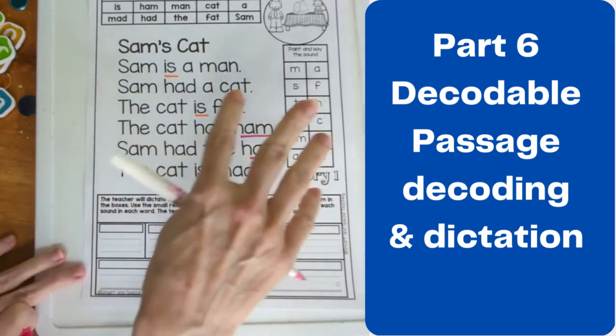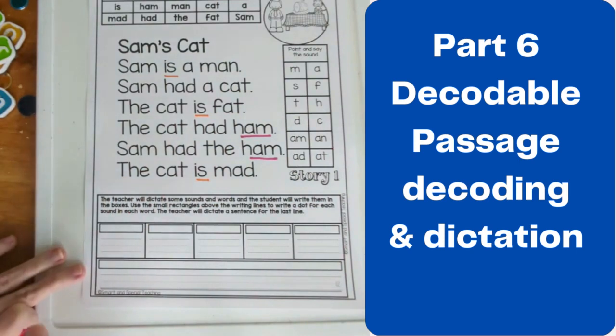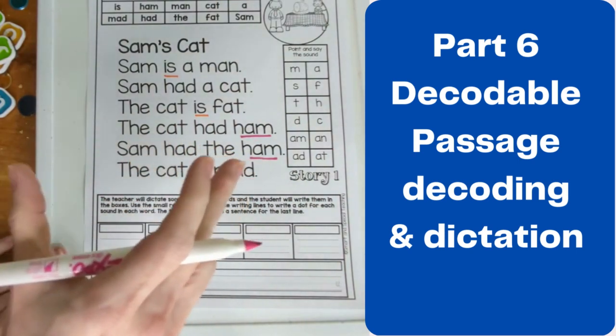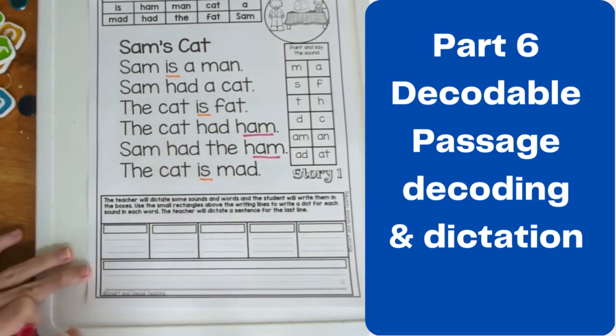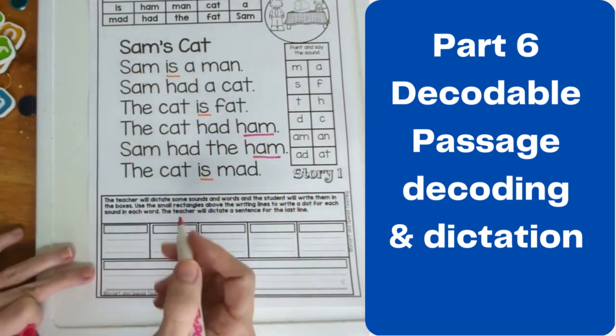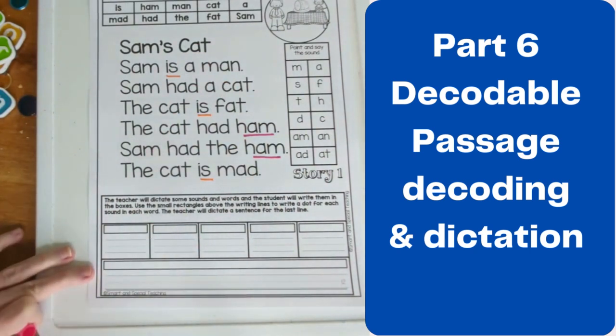Then once the student has read the story, or if your student is really slow and you just want to take part of the story, that's totally fine. You work at the pace of your student. Go as quickly as they can, but as slow as they need to. So then, after we read the story, we're going to do our dictation.